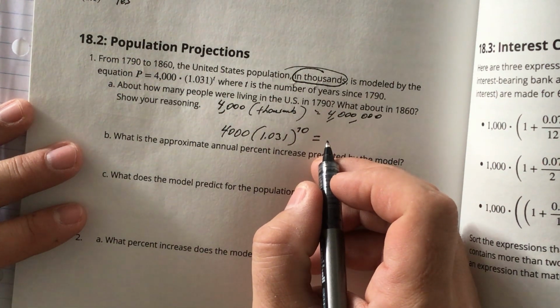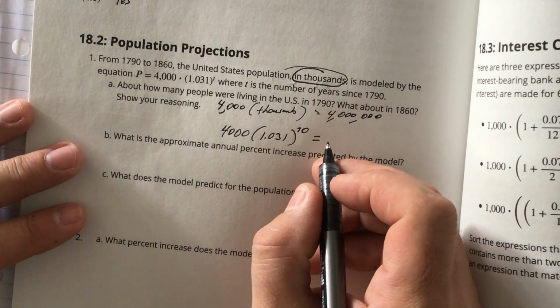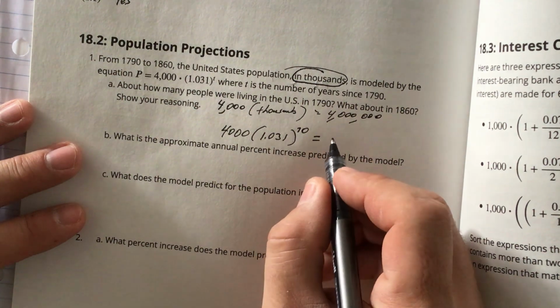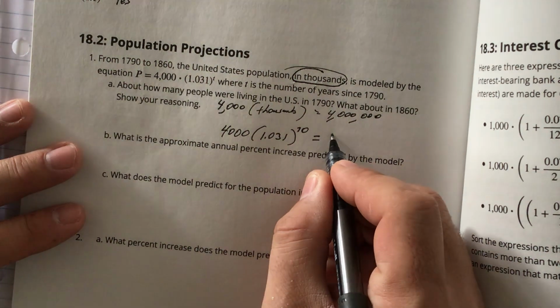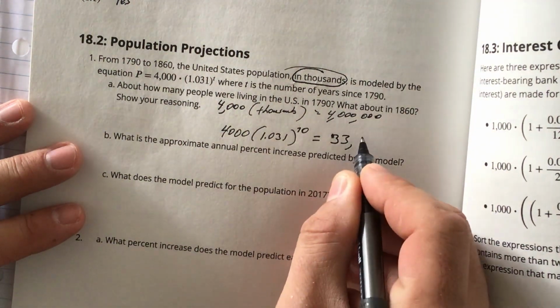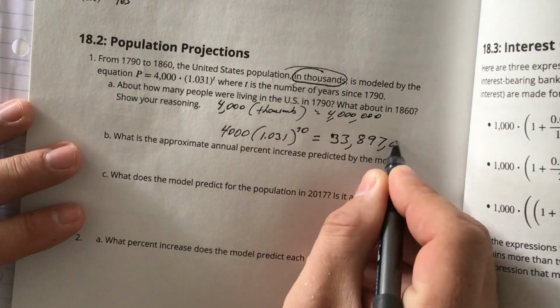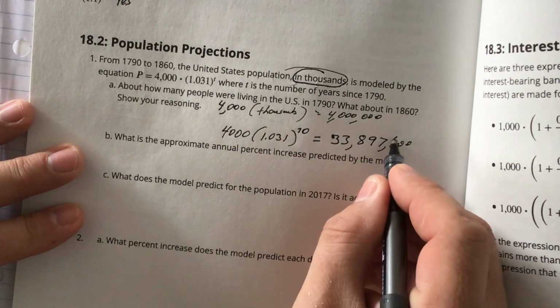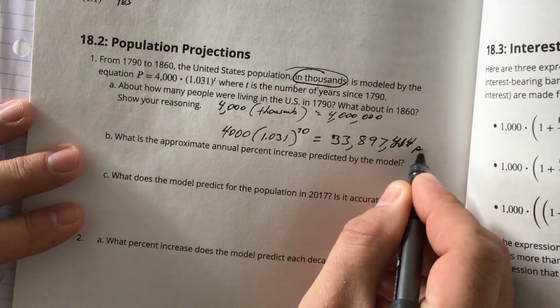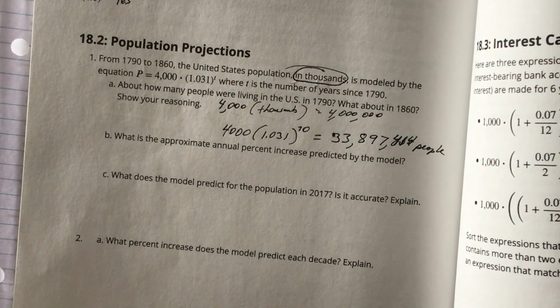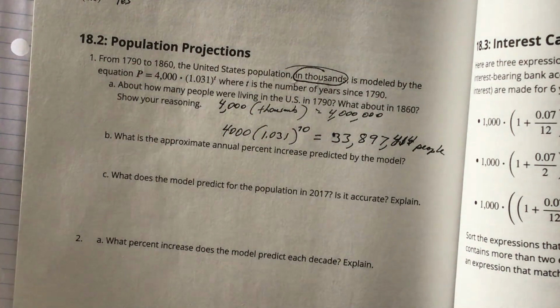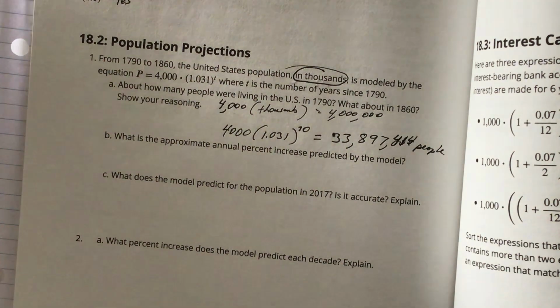Got it, Jordan? Samira? Not yet. Georgia? What'd you say? 33,897,414. Perfect. People. Perfect. It does say about, so you could round that a bit. Remember, it is in thousands. Don't forget to do that, times 1,000.